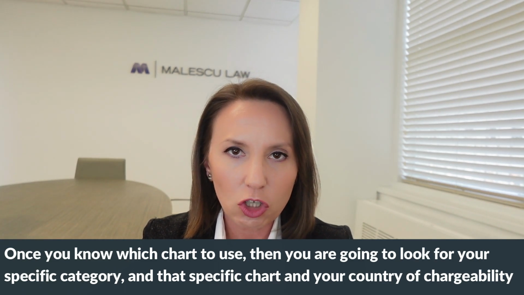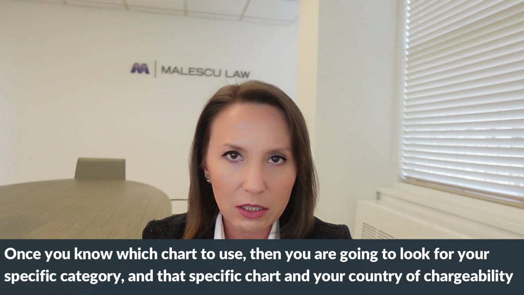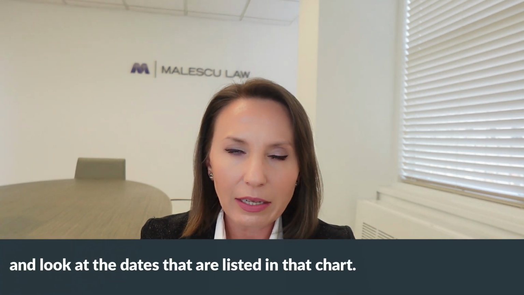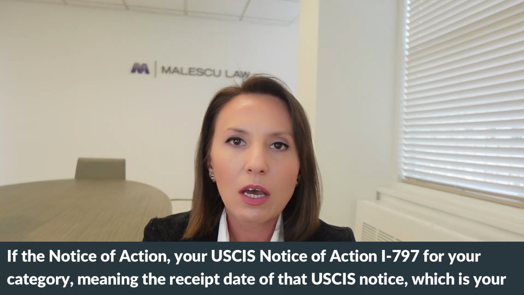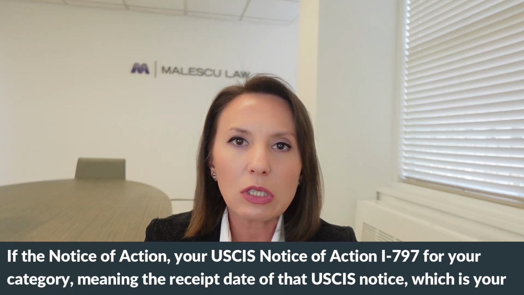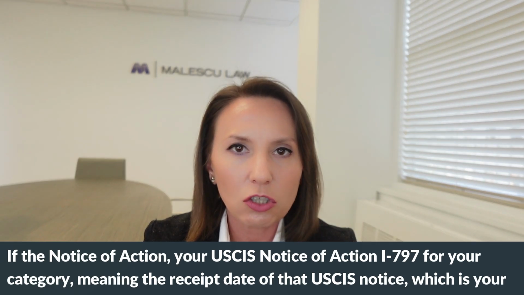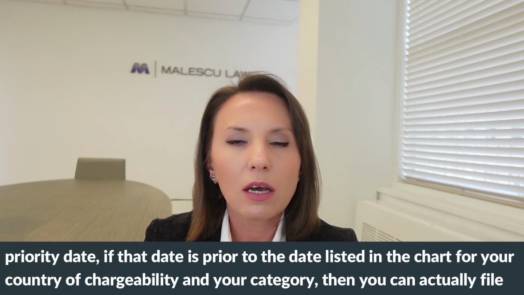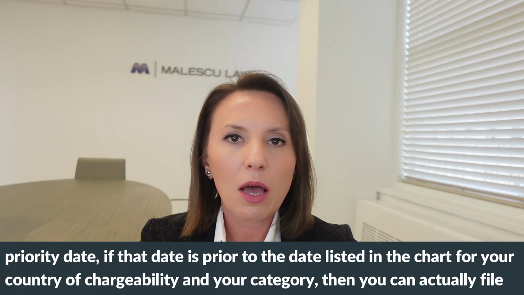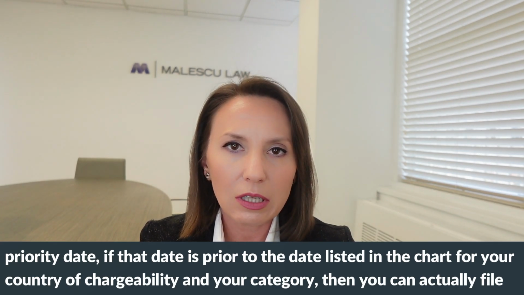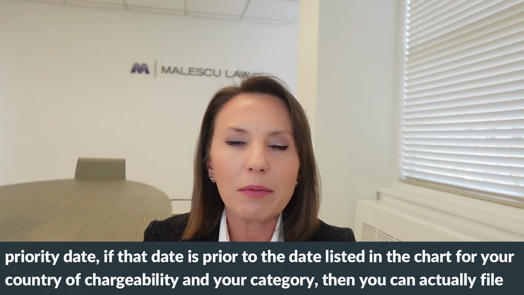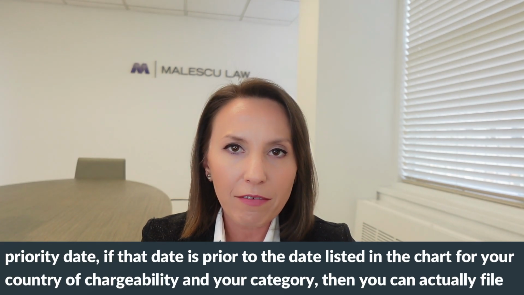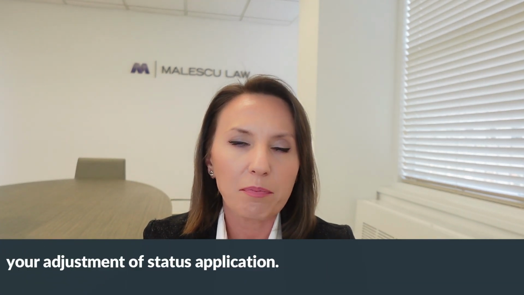So once you know which chart to use, then you are going to look for your specific category in that specific chart and your country of chargeability, and look at the dates that are listed in that chart. If your USCIS notice of action I-797 for your category, meaning the receipt date of that USCIS notice, which is your priority date, is prior to the date listed in the chart for your country of chargeability and your category, then you can actually file your adjustment of status application.